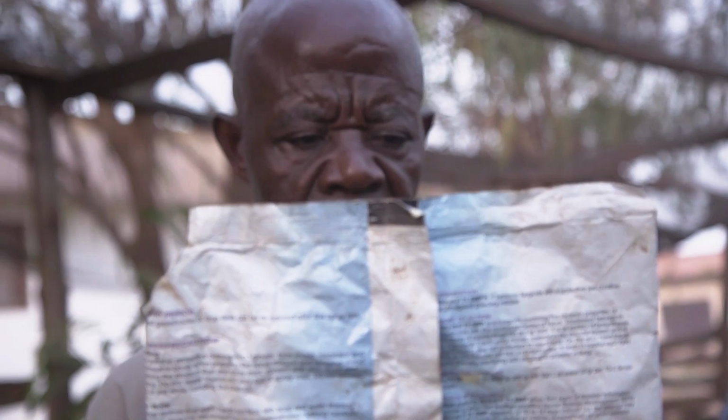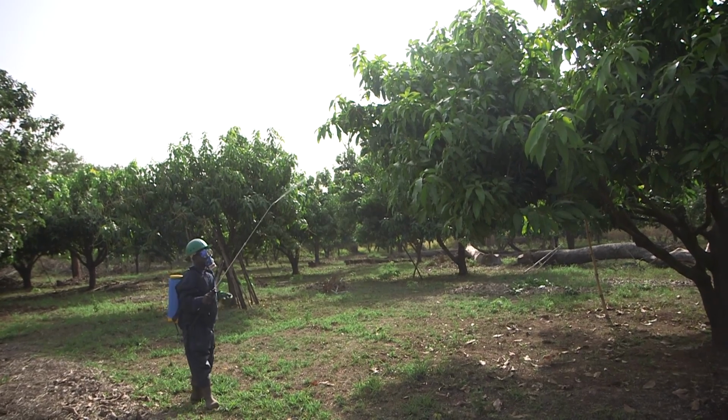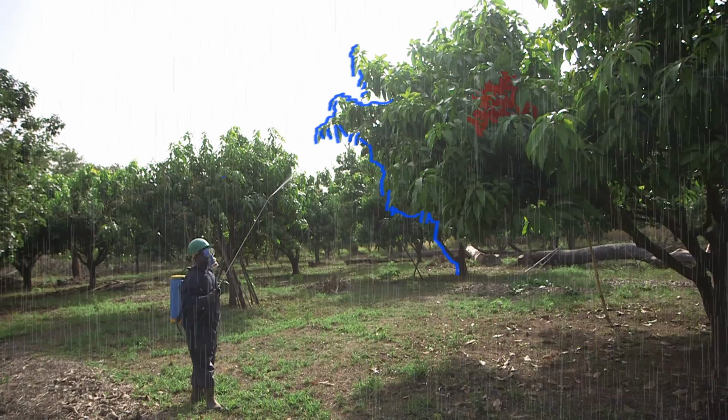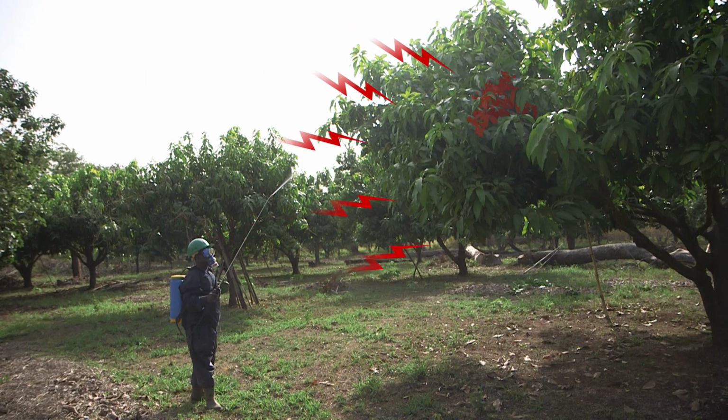There are two different types of fungicides: contact and systemic. Contact fungicides are often copper-based. They stay on the surface of your tree. Protection works only directly where covered with spray. Rain can wash them off and leave your tree vulnerable for infection.